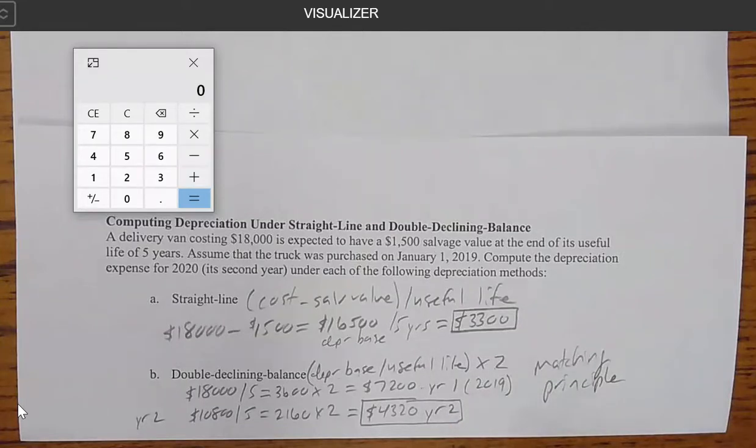So it makes sense that this delivery van is going to help us earn revenues much better earlier in its useful life, year 1, year 2, certainly, than it's going to be able to do in years 3, 4, and 5.